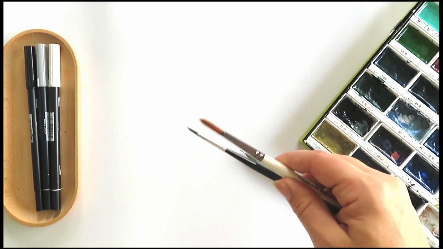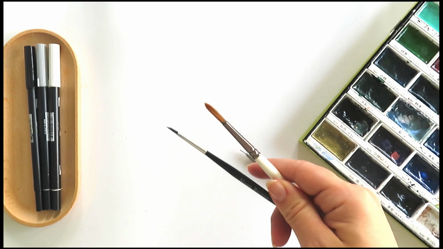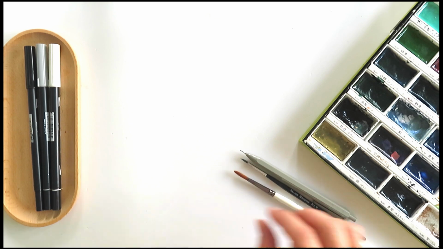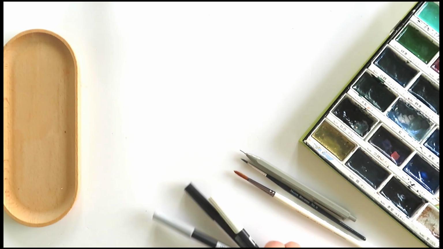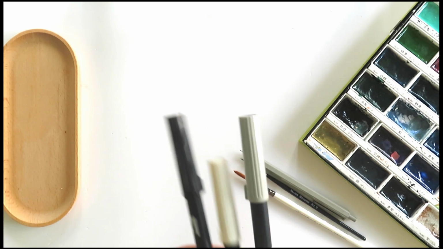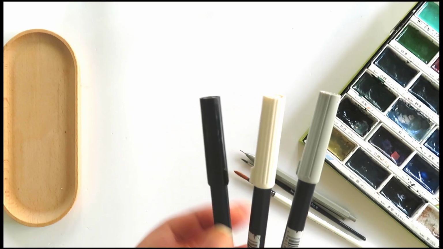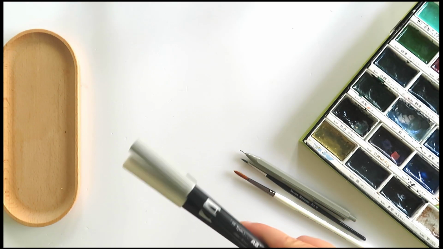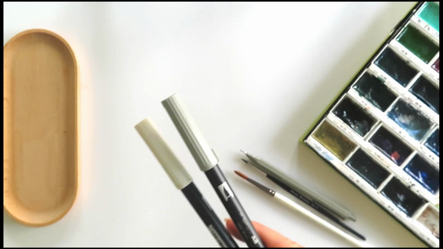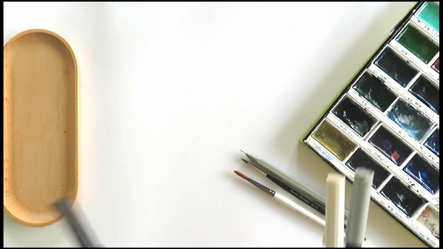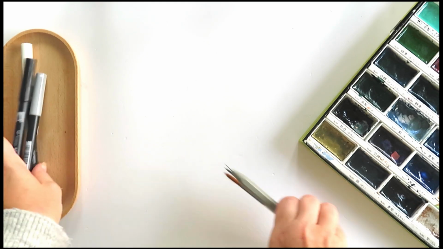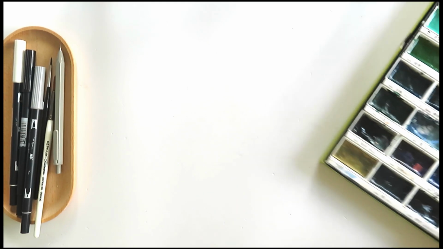Two paintbrushes, one just to do some nice splodges of water, something a little bit smaller if you want to do fine line, and then some Tombow pens. I've got a grey, a really light grey, and a black. Actually only going to use these for titling, maybe underneath titling. I'm going to stick to just black for our main image. Okay, so let's have a look.